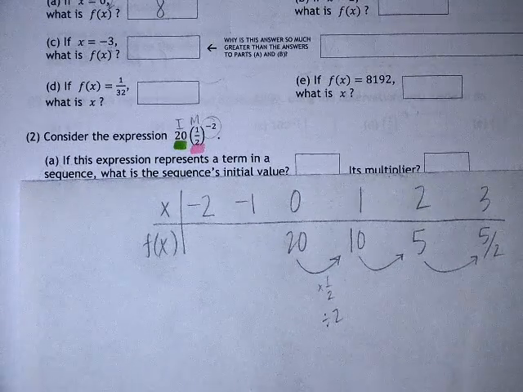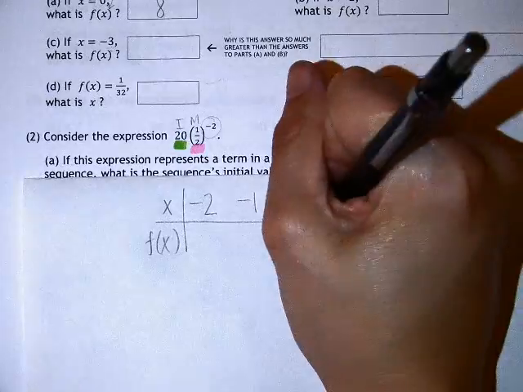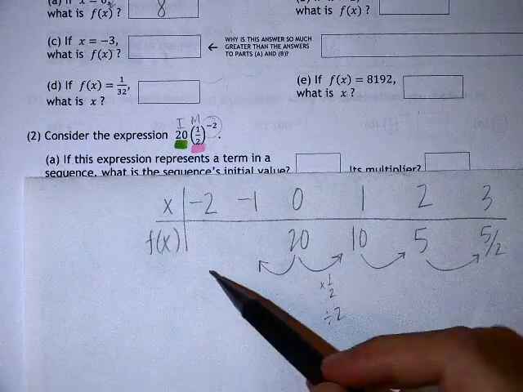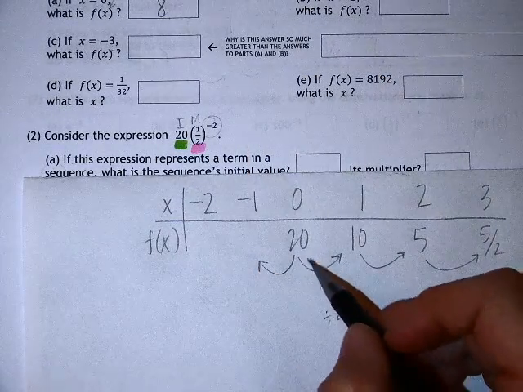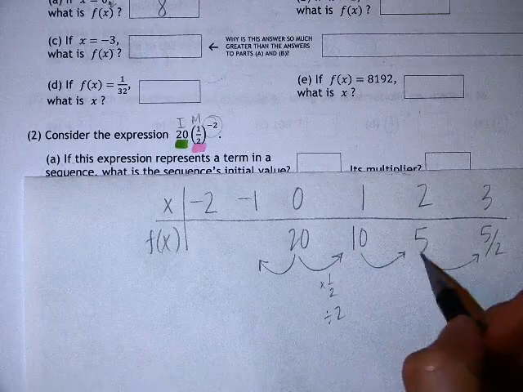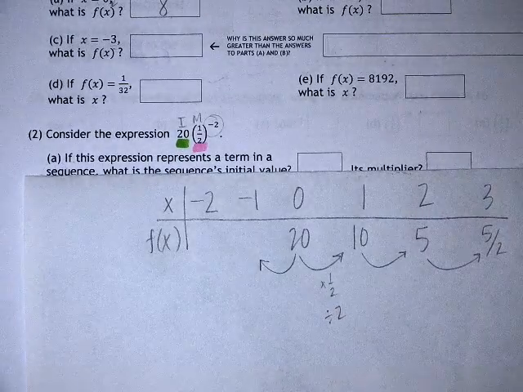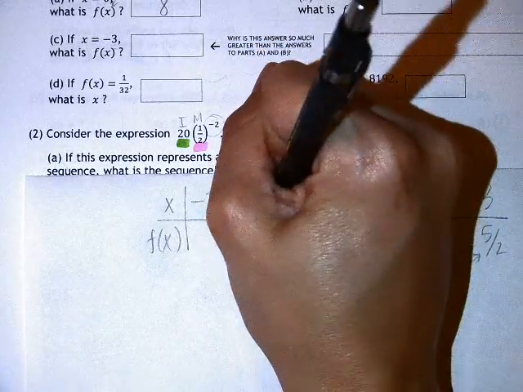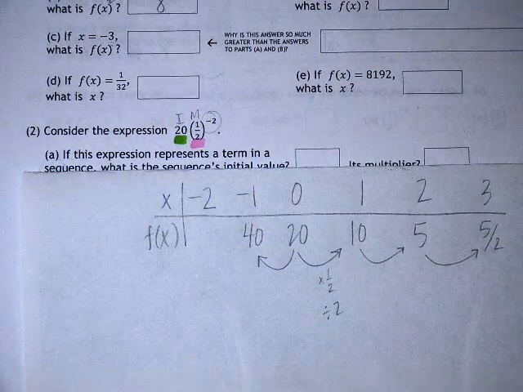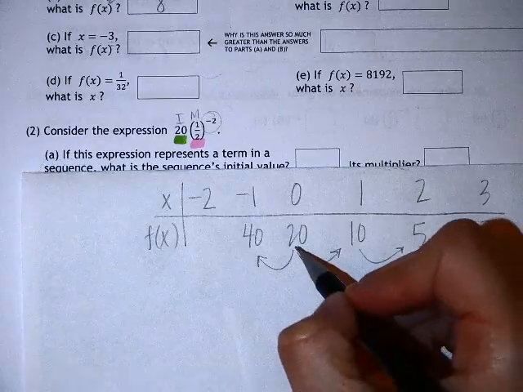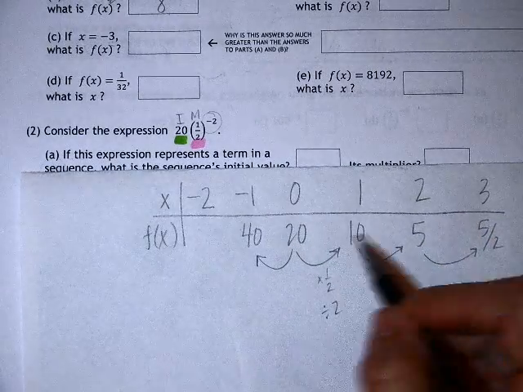So if we think about it logically, going backwards through the table means we're doing the opposite of the pattern. So if the pattern was dividing by 2 to go forwards through the table, backwards through the table must be the opposite, multiplying by 2. So the -1st term backwards must have been 40, because 40 divided by 2 would have been 20, divided by 2 would have been 10, so the pattern would have worked.